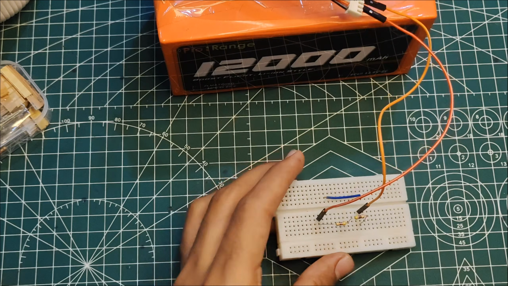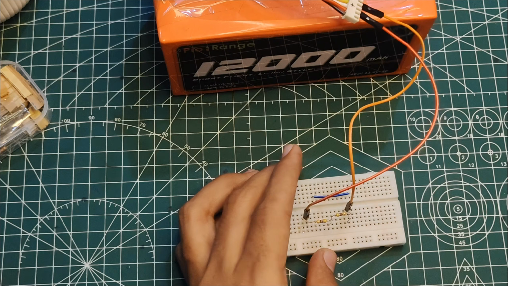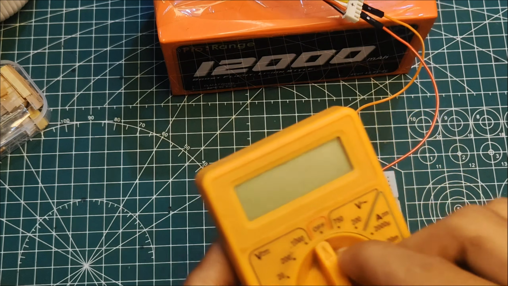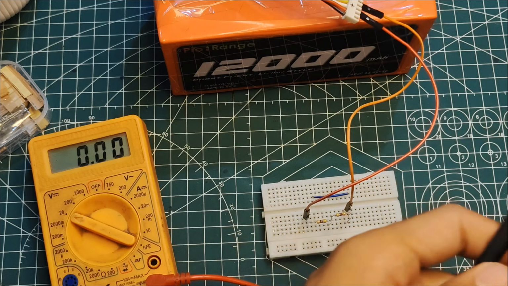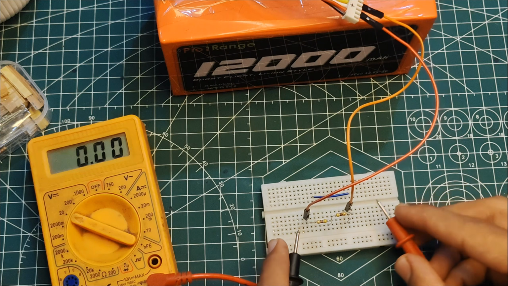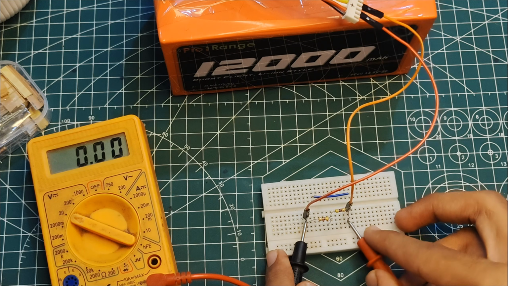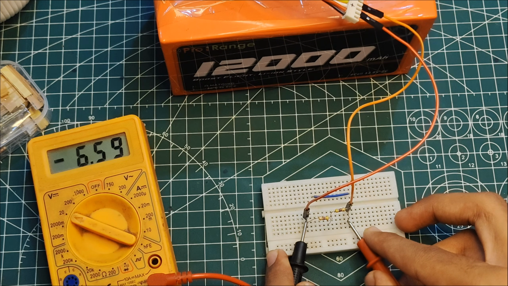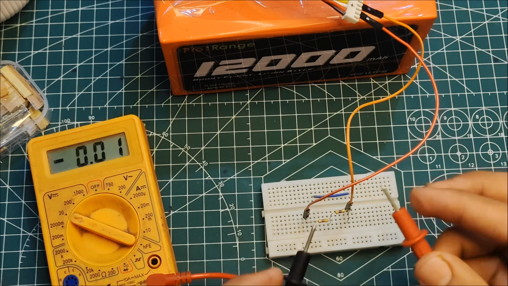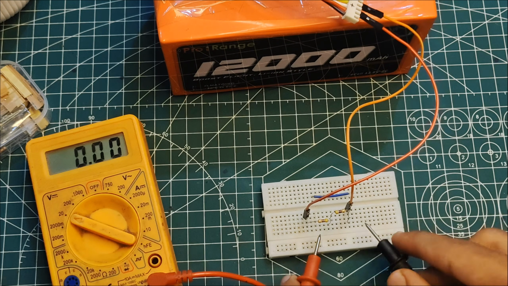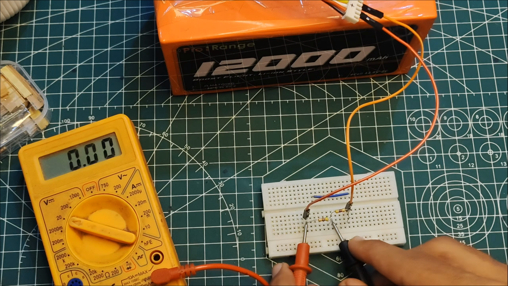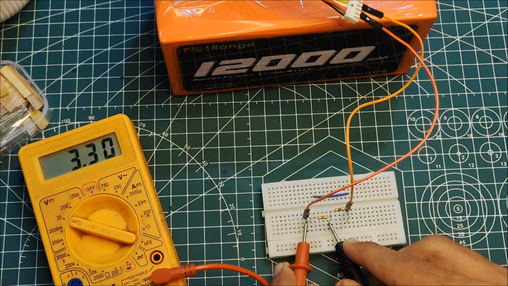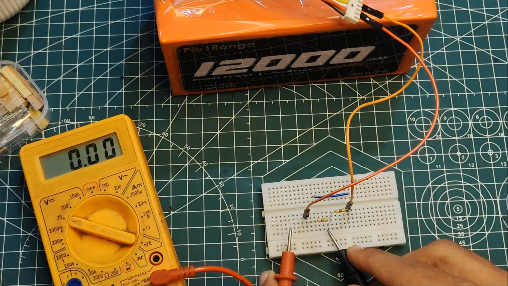So let's use our multimeter here, and yeah, here is our multimeter. Just put it on voltage measurement at that particular node, and we can measure that the voltage across both of these is 6.60, and let me just correct the polarity. The next one is 3.29, and the initial one is 3.3 something, so almost the same. So here we can put some resistors in between.